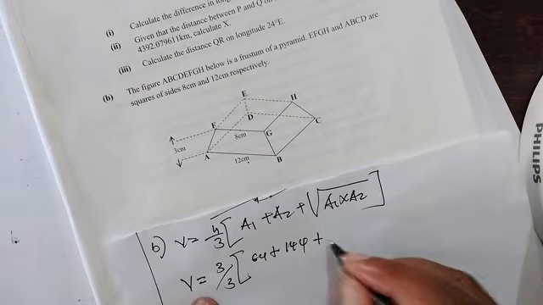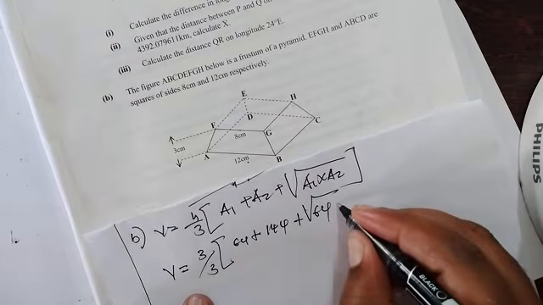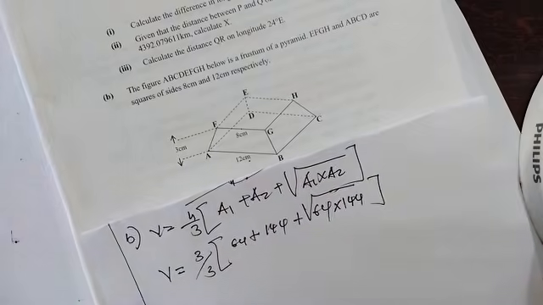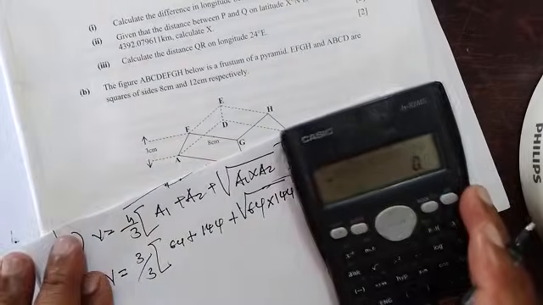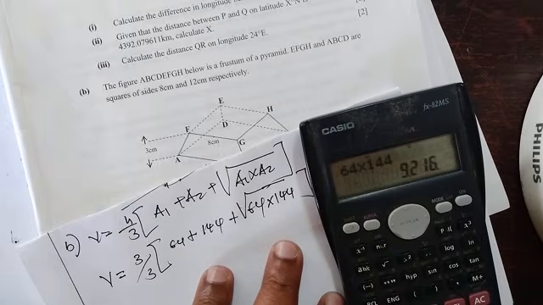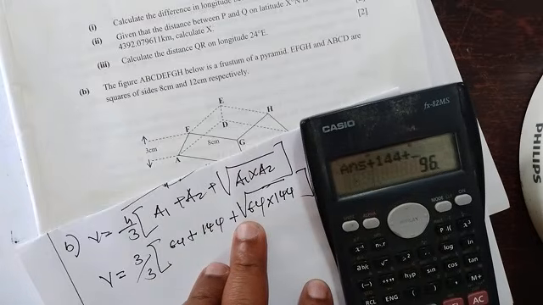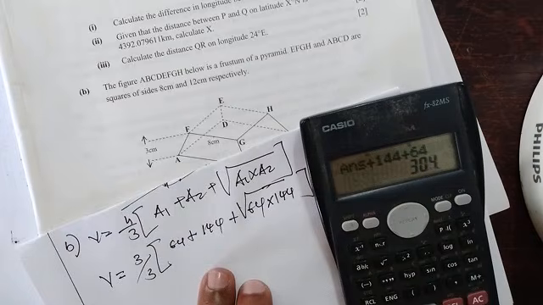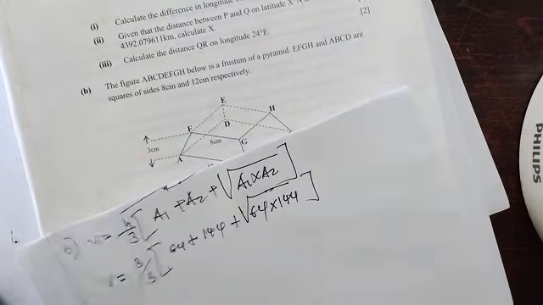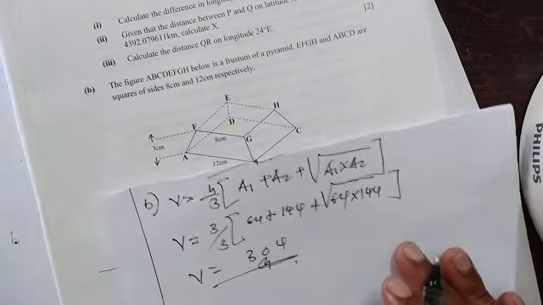Plus the square root of 64 by 144. So how do you do this? You get your calculator and say 64 times 144. What do we get? That one, I find its square root. This is the answer. Plus 144 plus 64. What do we get? 304. But now, when you divide 3 into 3 is 1. 1 by 304. Your answer is, the volume is equal to 304. This is your answer. You get your 6 marks.